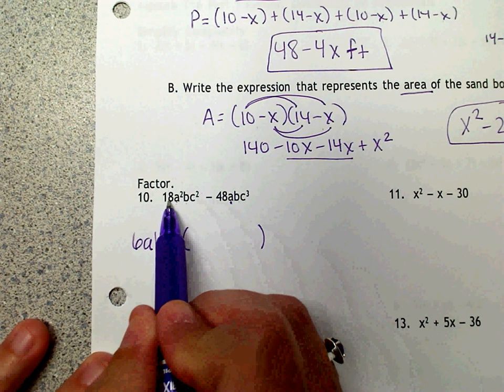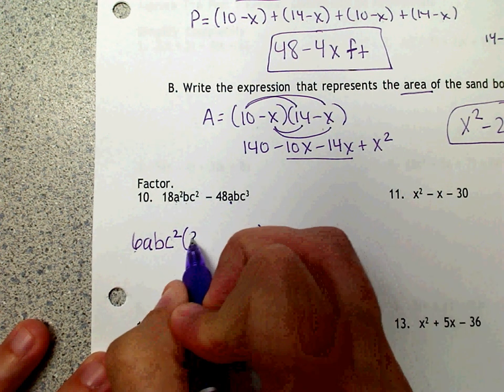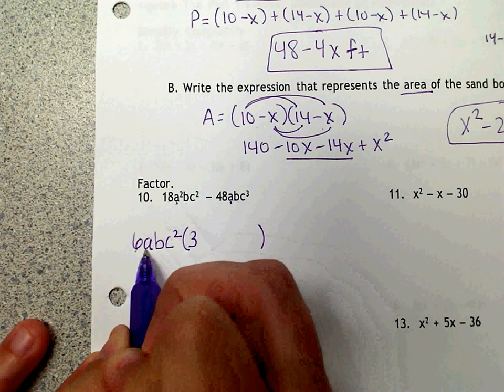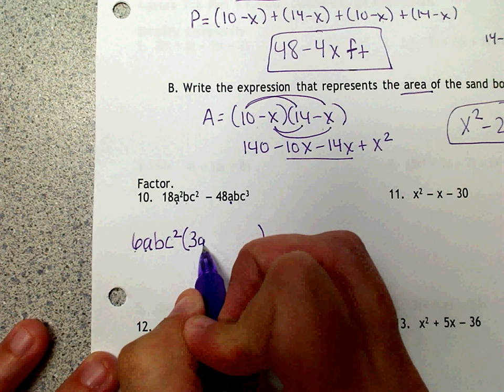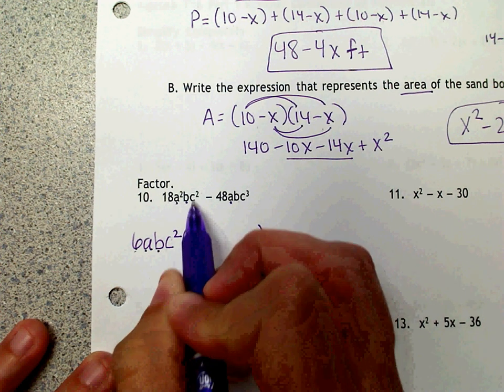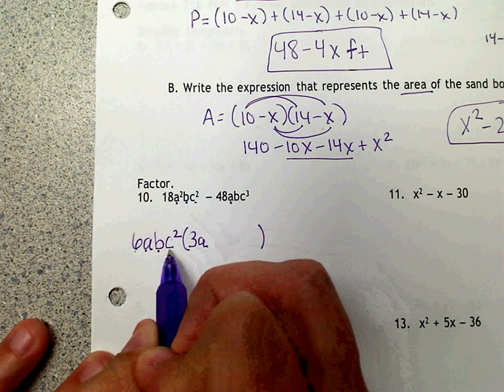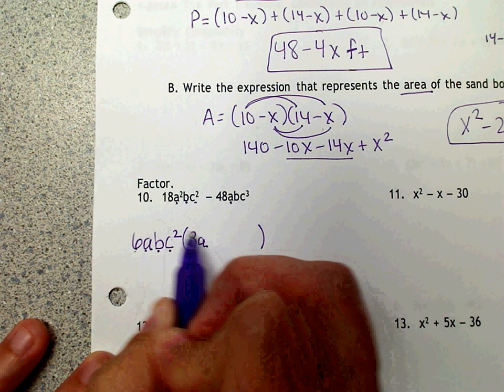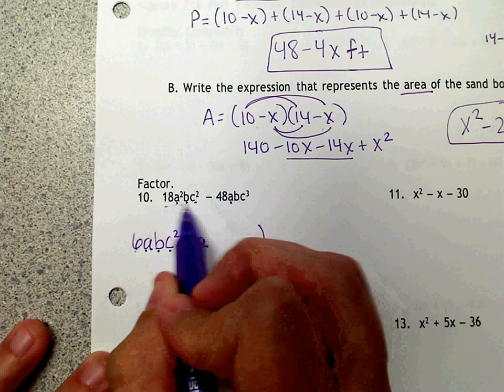All right, 18 divided by 6 is 3. And you've got a squared, and you've taken out an a, so you have an a left. You have b, and you've taken out a b, so you don't have any left. And then you have c squared, and you took out a c squared, so you don't have any left. So if I distribute that back in, I'll get this term.